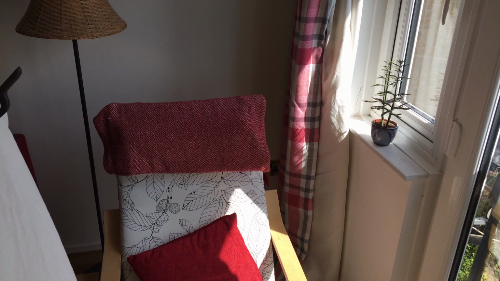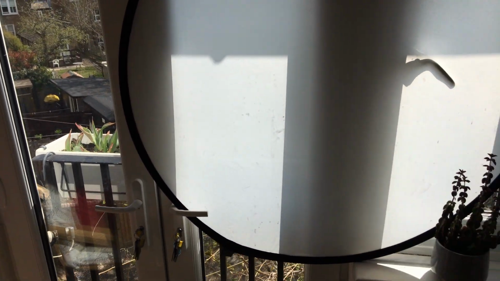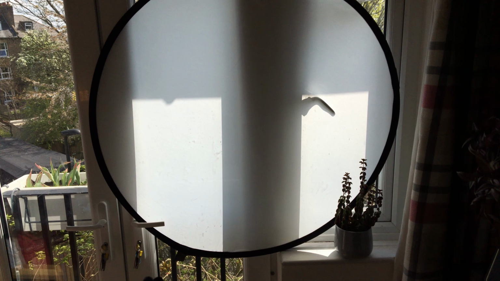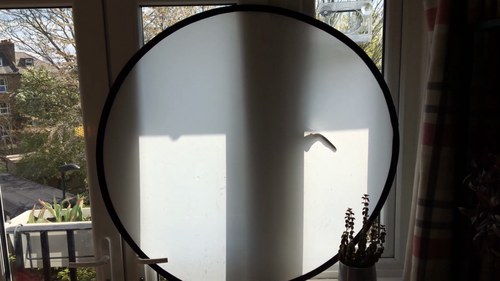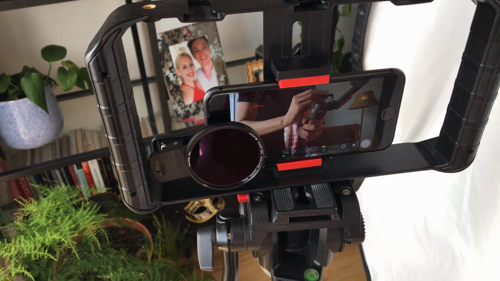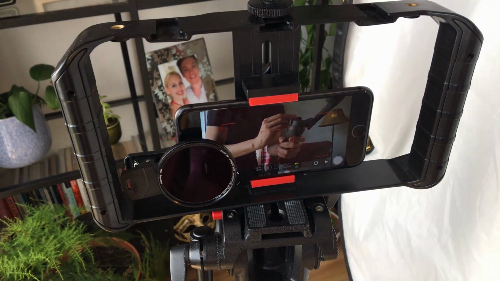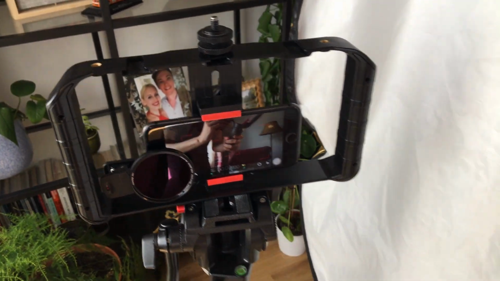Okay, so this is the full setup. That's where I was sitting, obviously. Got the windows. This is the diffusion filter. If I pan back or pull back for you, you can see how that softened that harsh light coming through the window there. The camera was just here, and on the camera we used the ND filter. That's a 3-stop ND from Moondog Labs. Really great filter, as I say, can't recommend those enough.